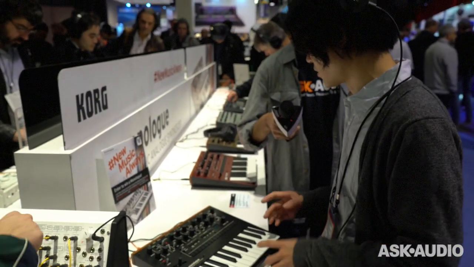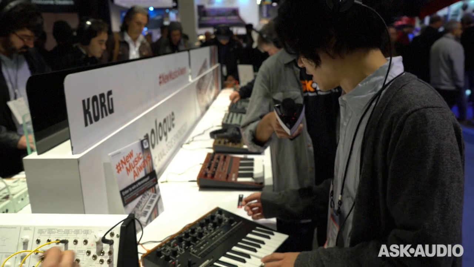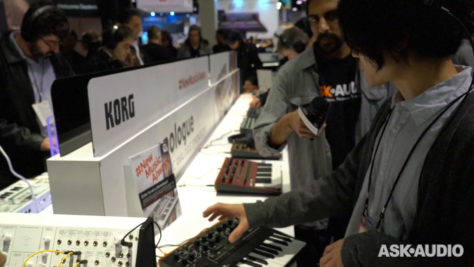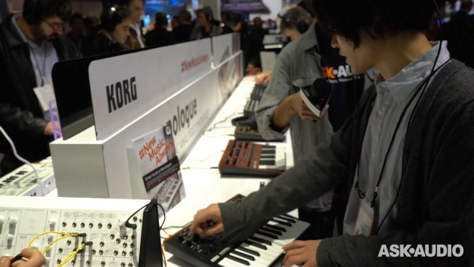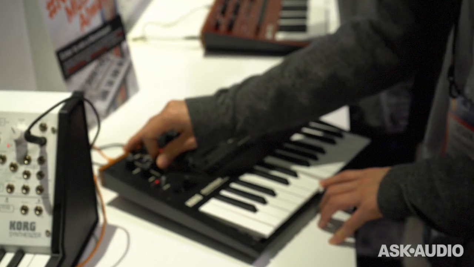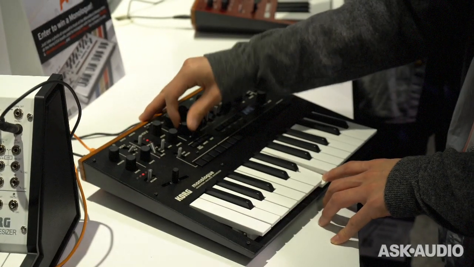Thanks. So this is a raw sawtooth, and the oscillator circuits are pretty much the same as on the Minilog. So you've got all the wave shaping, and we have 2 oscillators, so we can stack them.